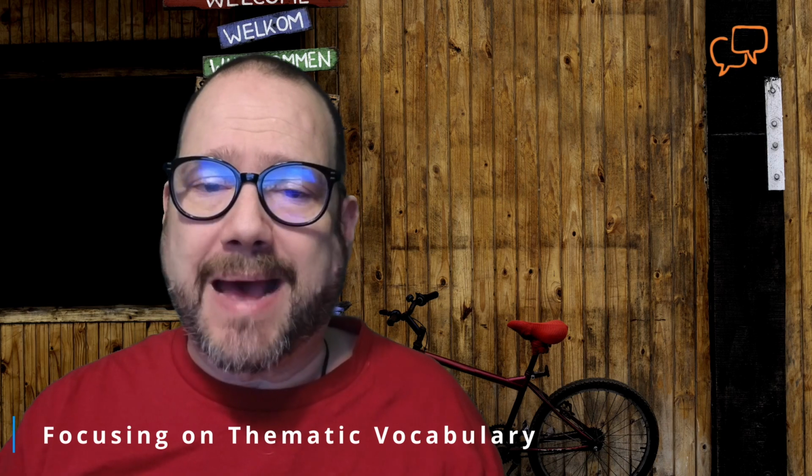Number 3, focusing on thematic vocabulary. It makes sense. You learn the word for kitchen, and it seems only natural to learn all the rooms of the house at the same time. It may sound natural, but it's nothing of the sort. No parent in the history of parenting teaches their children language that way.